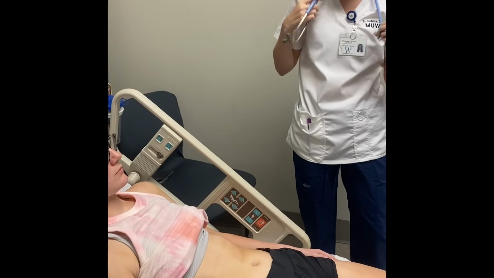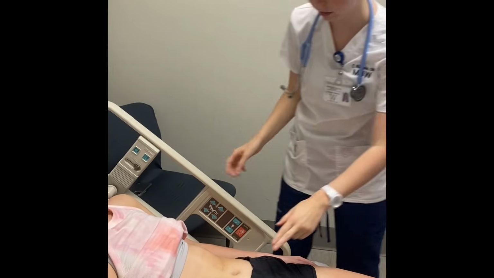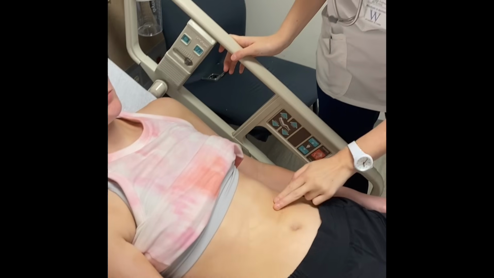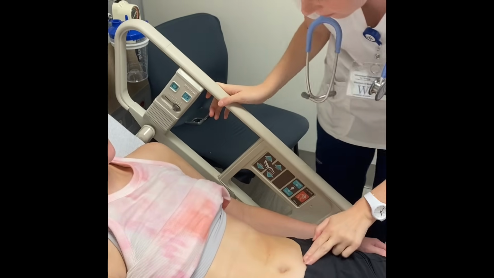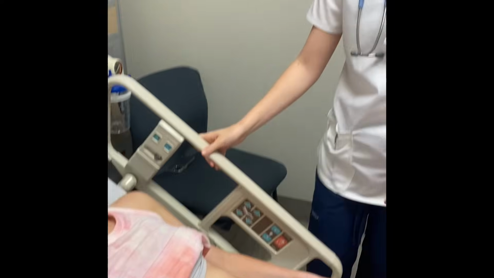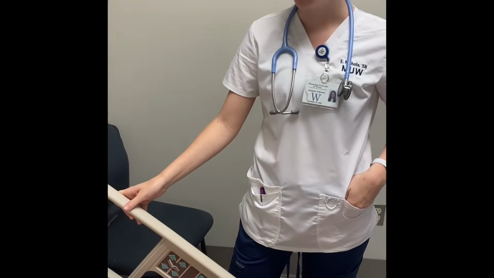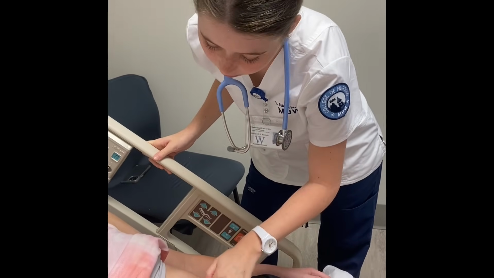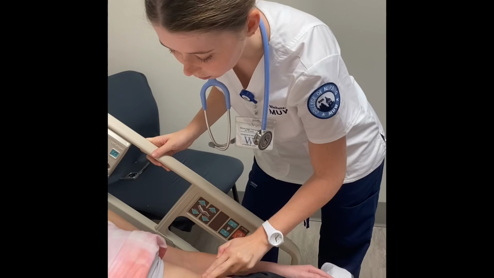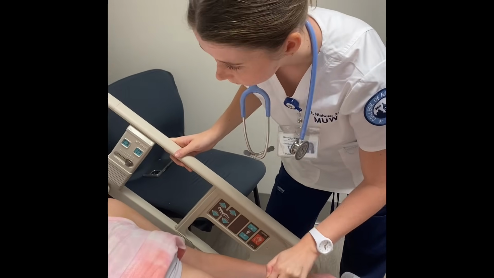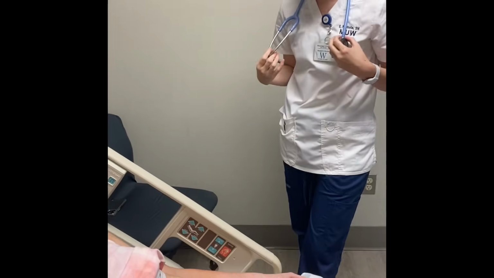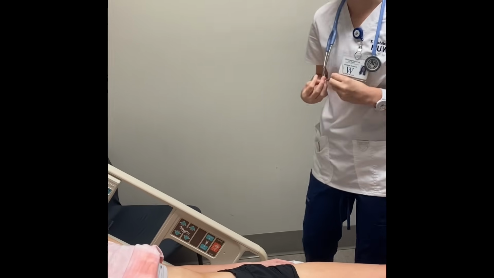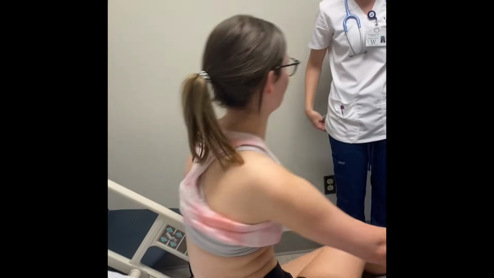Now I'm going to lightly palpate her abdomen for any tenderness. Any tenderness? No. Okay. So no tenderness or mass is felt. Now I'm going to do deep palpation. Tenderness? No. Okay. So no tenderness or mass is felt. And so I'm going to ask my patient to lean back up, and we're going to do upper extremities.